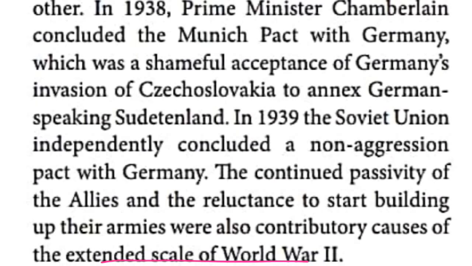Who were reluctant to start another war? The Allied powers. Their continued passivity, there was no response among the Allies, and they were reluctant to start another war. So that's the thing. These are the reasons for the outbreak of the Second World War.